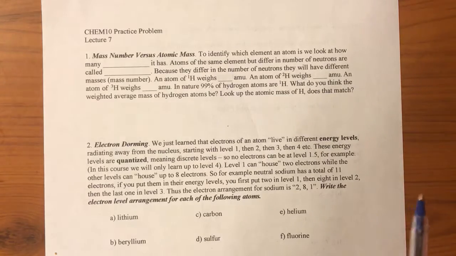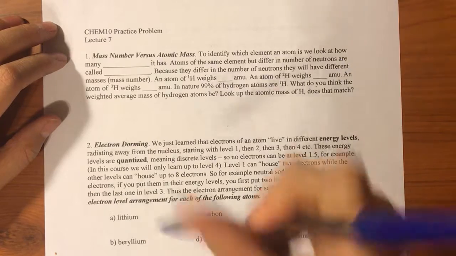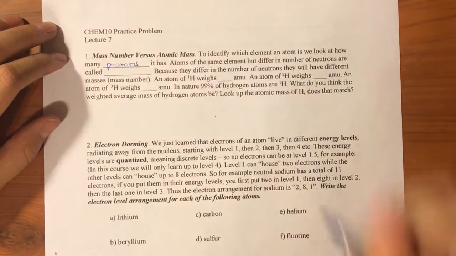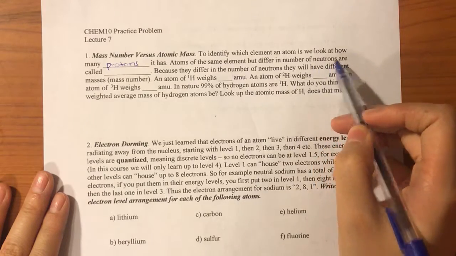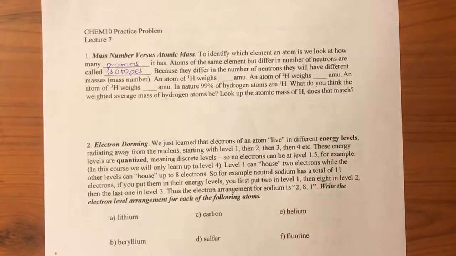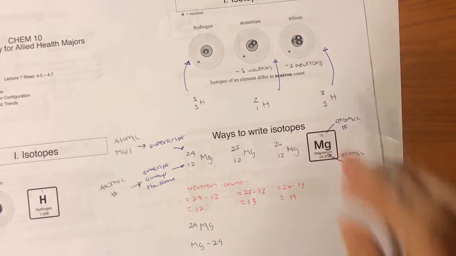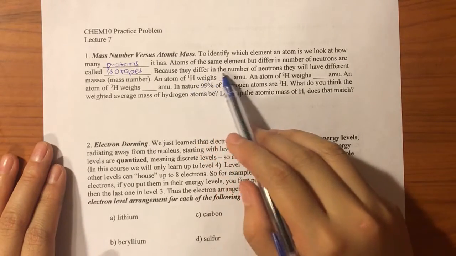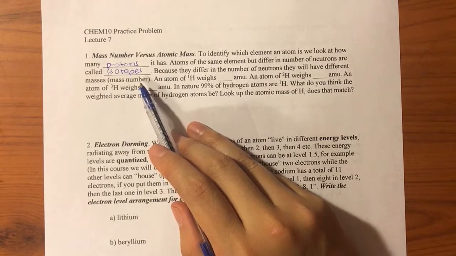So for number 1, to identify which element an atom is, we look at how many protons it has. Atoms of the same element that differ in number of neutrons are called isotopes, because isotopes have different neutron counts. Because they differ in number of neutrons, they will have different masses, or mass numbers.